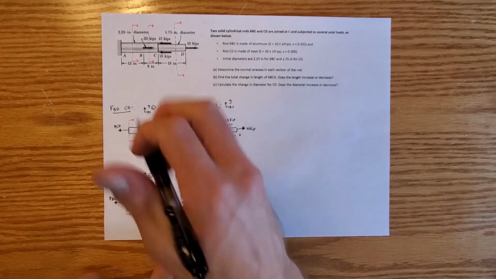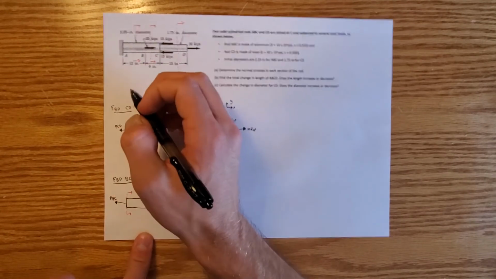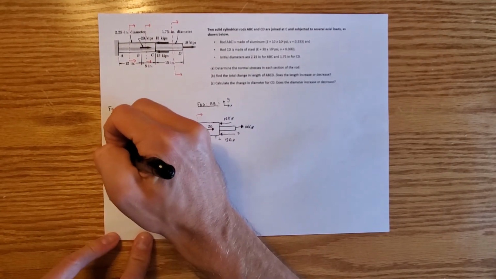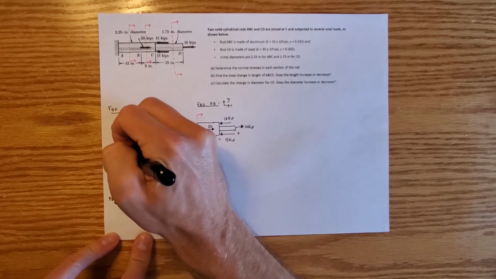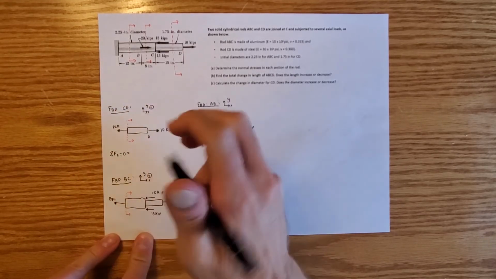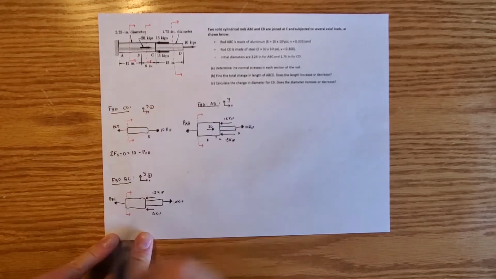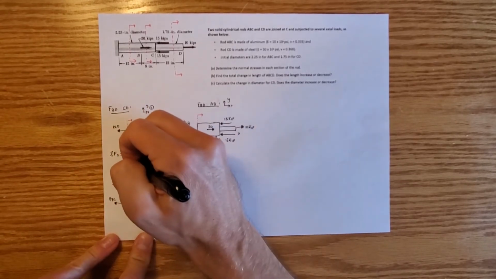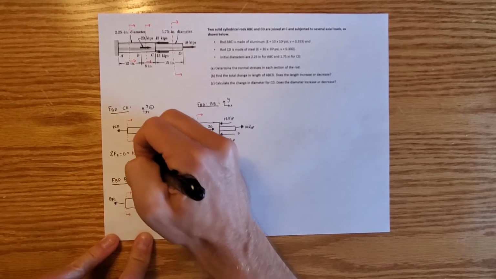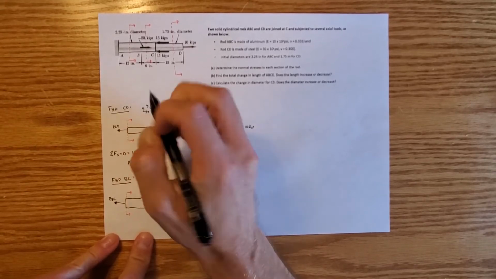So if we look at section CD, we can do a sum of the forces in the x direction, set that equal to 0, and what we'll see is that we have 10 kips to the right minus PCD. What this tells us, pretty simply, is that PCD is equal to 10 kip.